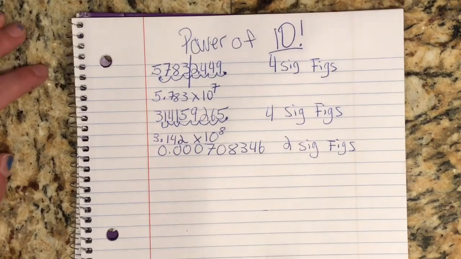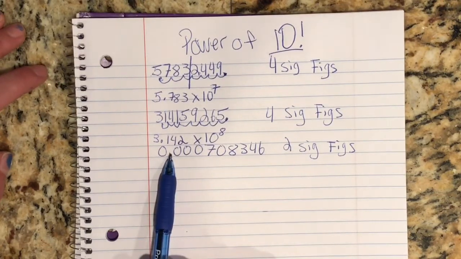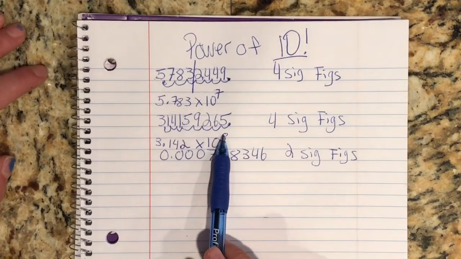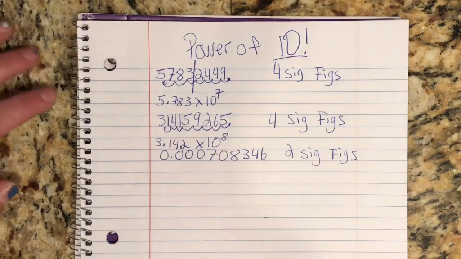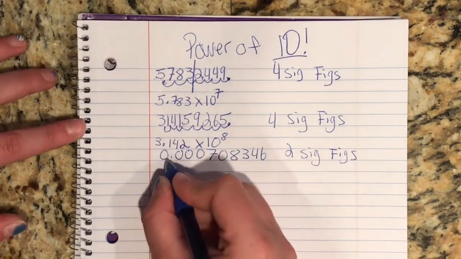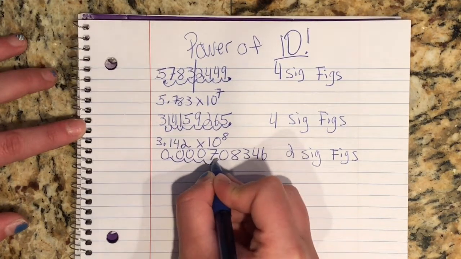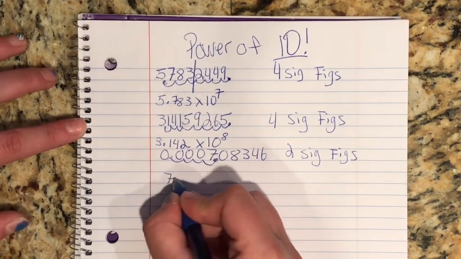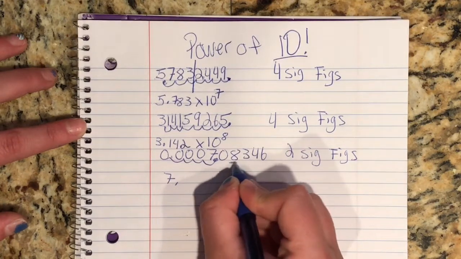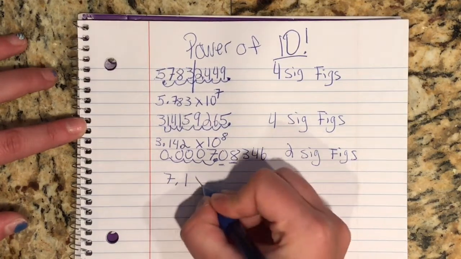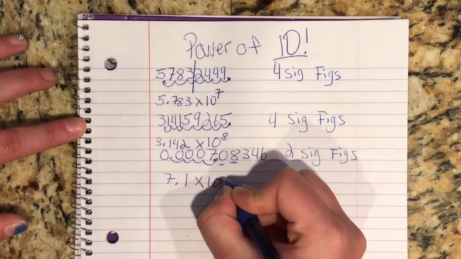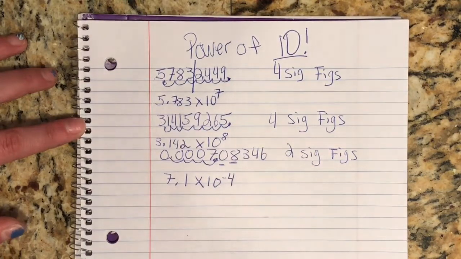Now, if the decimal starts over here, that means we're going to have a negative number as our exponent for our 10. 1, 2, 3, 4. 7.8 rounds the 0 to a 1 times 10 to the negative 4th.